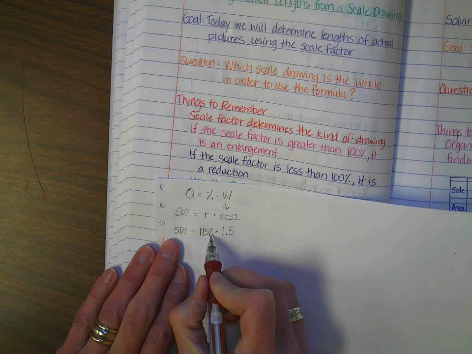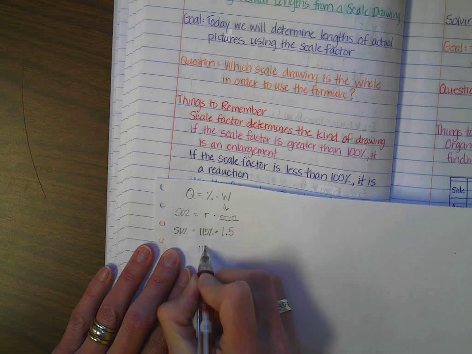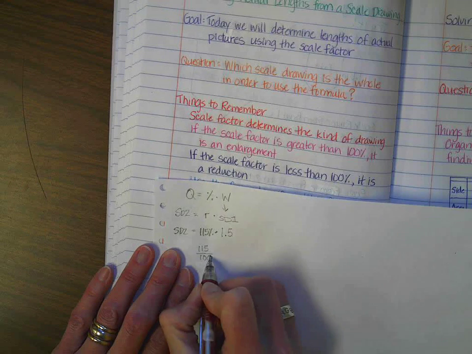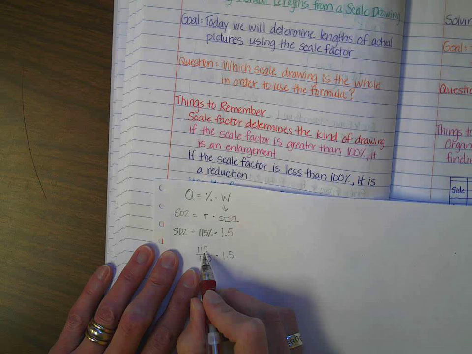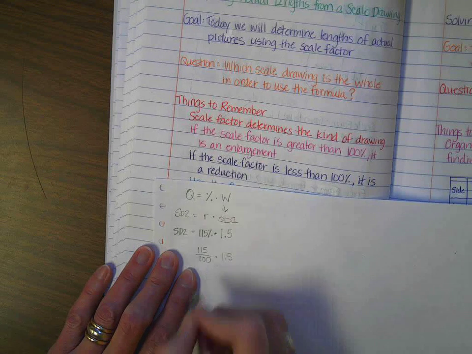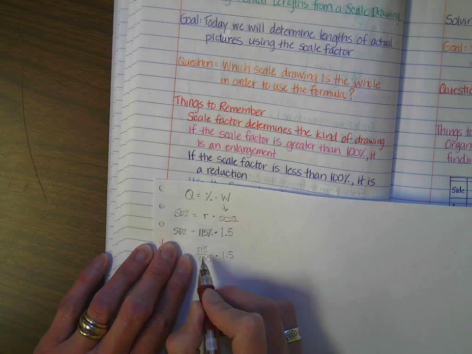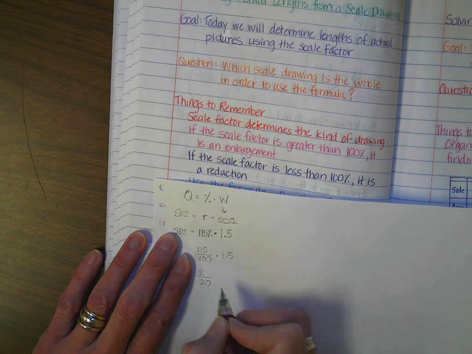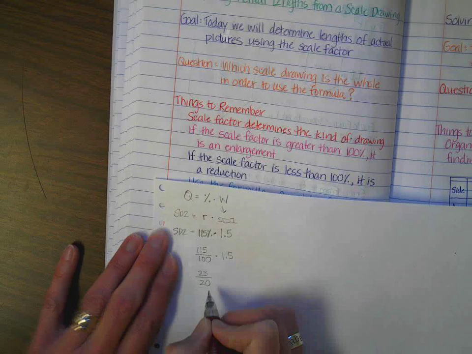Remember that in order to get rid of the percent sign, you take 115 and divide it by 100, and then you multiply it by the whole. 115 and 100 can both be simplified: if you divide both of them by 5, you get 23 over 20. 5 goes into 11 2 times with 1 left over, 5 goes into 15 3 times.